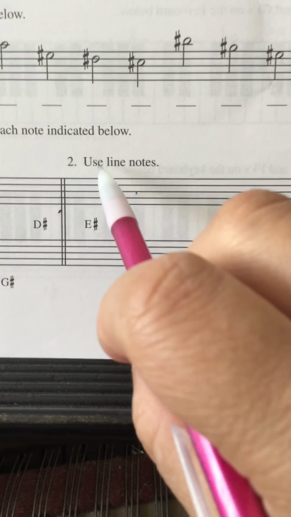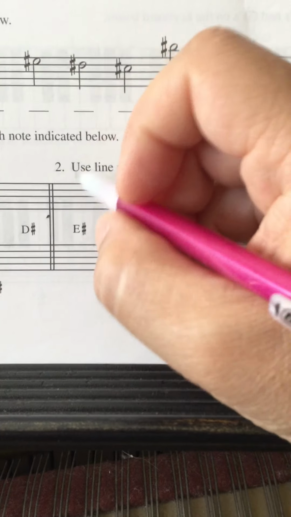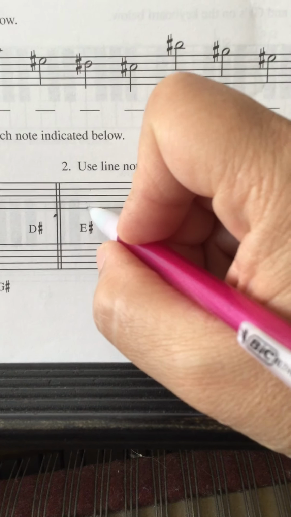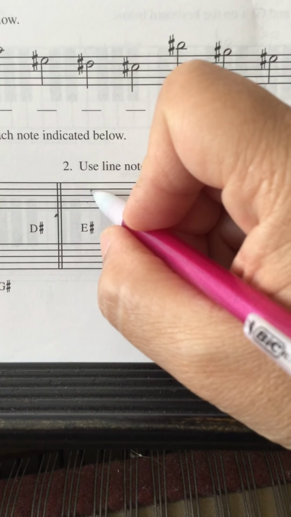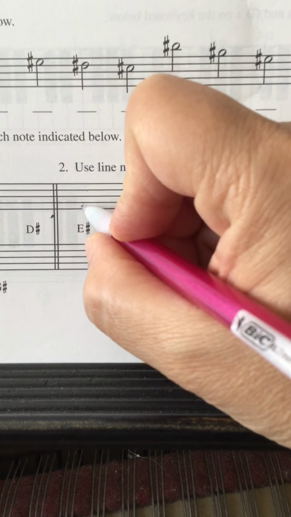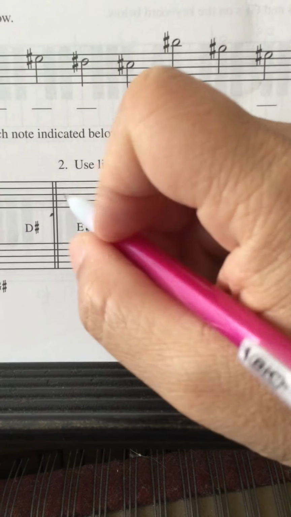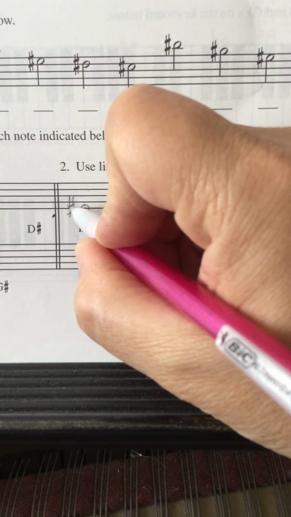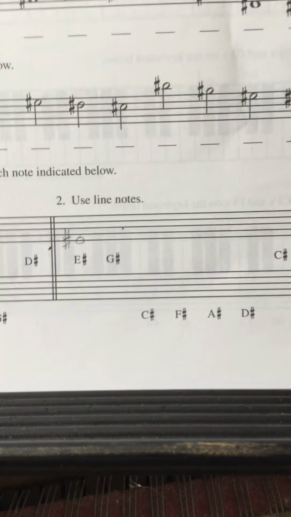When you get to the second half of that, use line notes instead. And again, you have choices. You can say either every good boy does fine, that E, or you can do the F-A-C-E, that E sharp. But since they want line notes, you're going to use this one, right? So just choose accordingly and then put your sharp sign in the right place, a little slanted. All right, that should work.